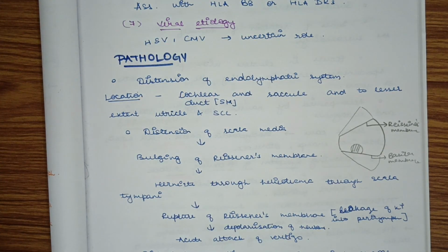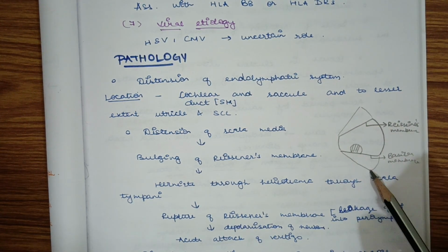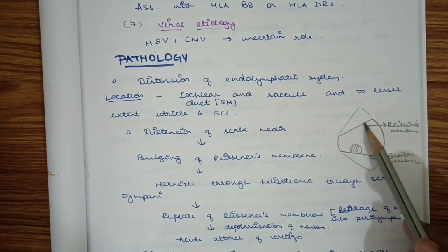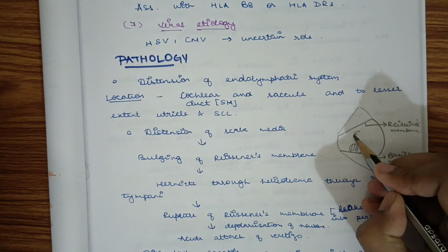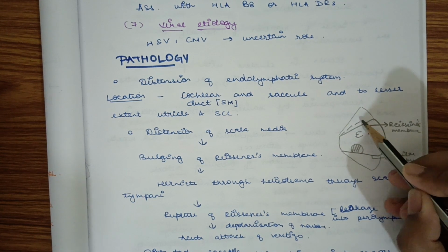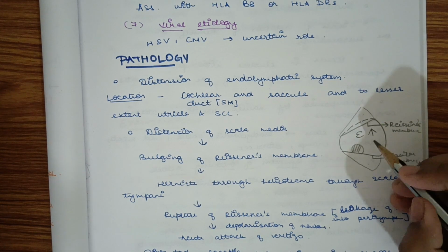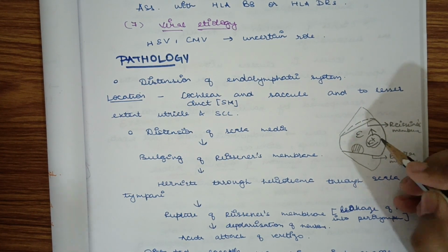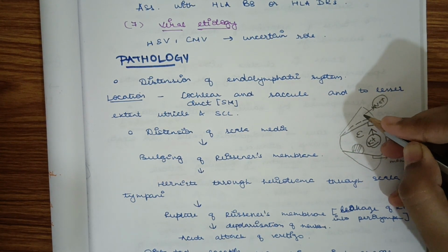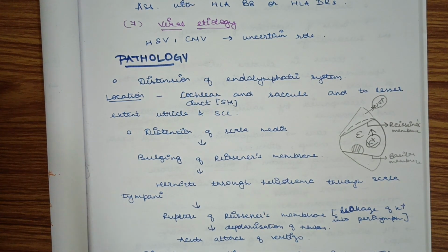This is a rough diagram in which this is the scala media, this is the scala vestibuli, and this is the scala tympani. This is the organ of Corti present on the basilar membrane, and this is the Reissner's membrane. The endolymph is produced in the scala media. So when there is an increase in this endolymph, it will lead to bulging of this membrane, which will further rupture, leading to leakage of this endolymph into the perilymph. Endolymph, as we know, is rich in potassium ions, whereas perilymph is rich in sodium ions. So when these potassium ions leak into the perilymph, it will lead to depolarization of the neurons, which will lead to an acute attack of vertigo.